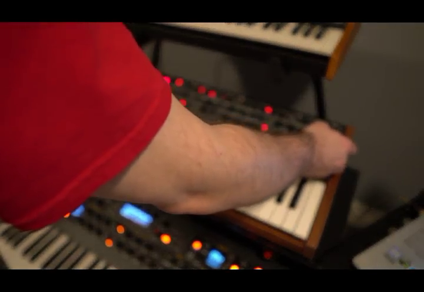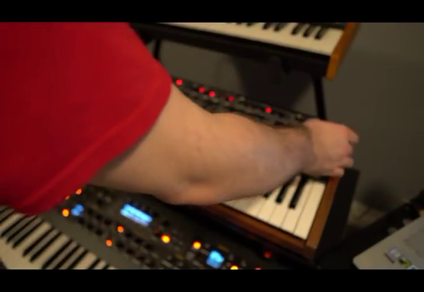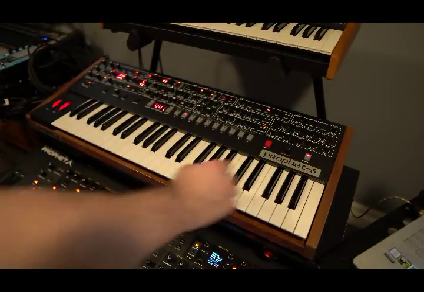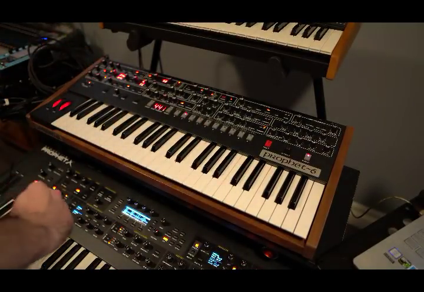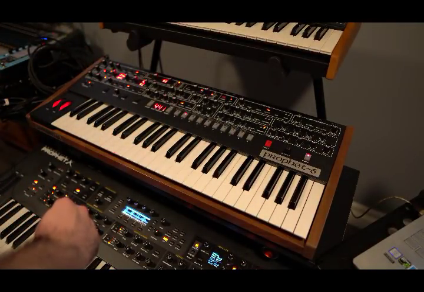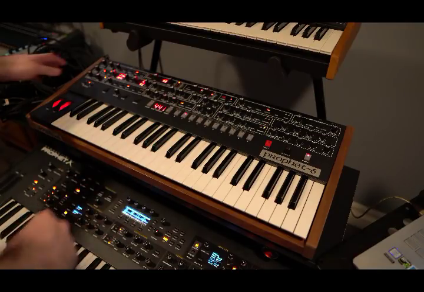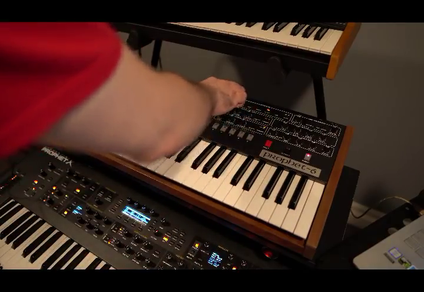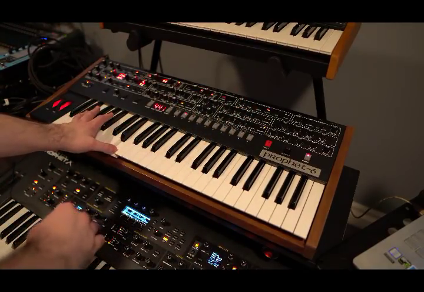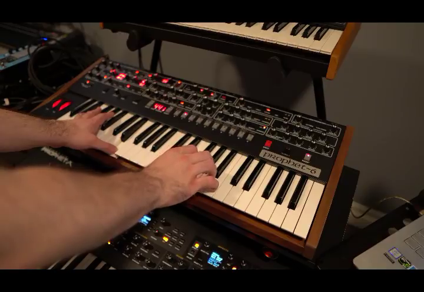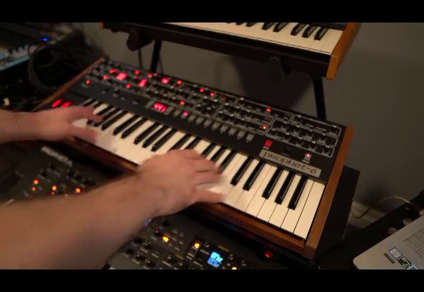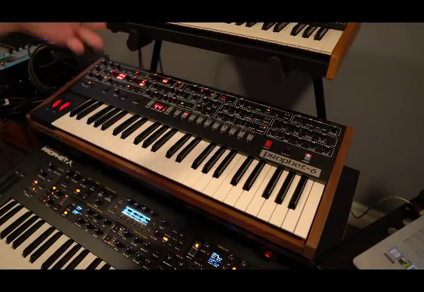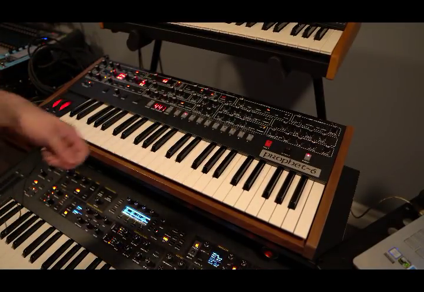I don't think the release was that long on the original, but still, really nice sound. And again, that's where the pulse width is going into a pulse width of 0. Sounds really nice.